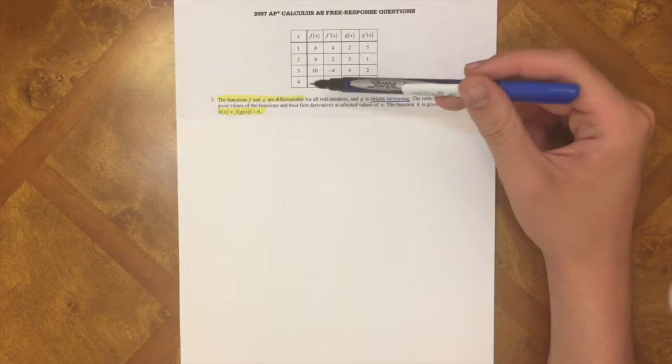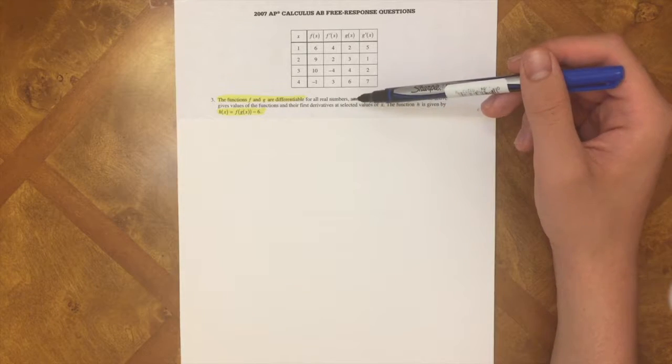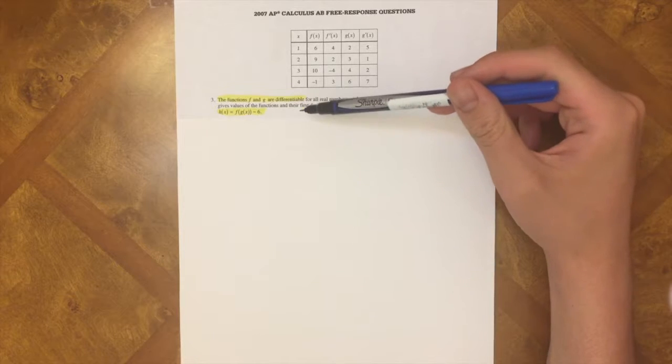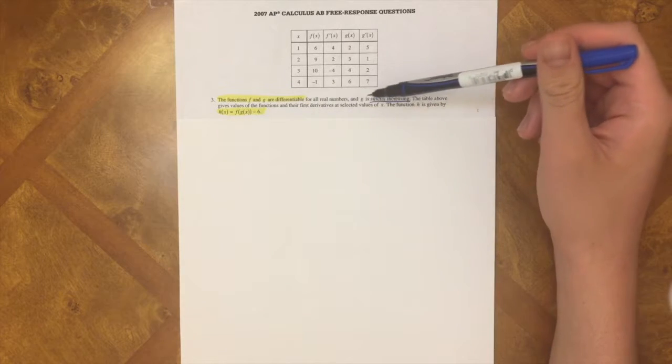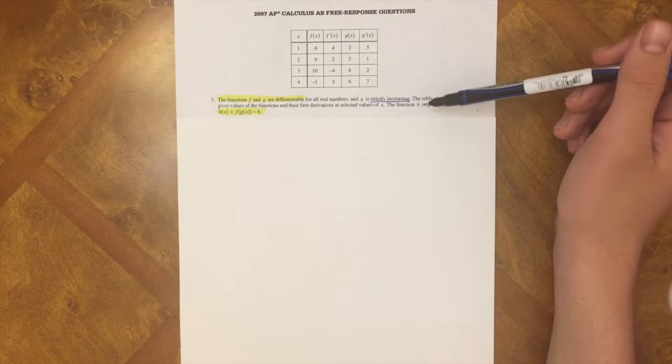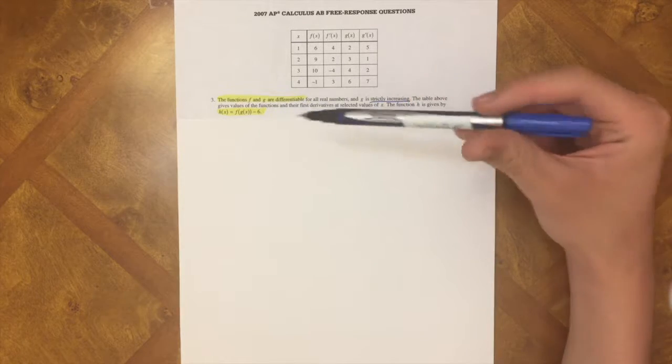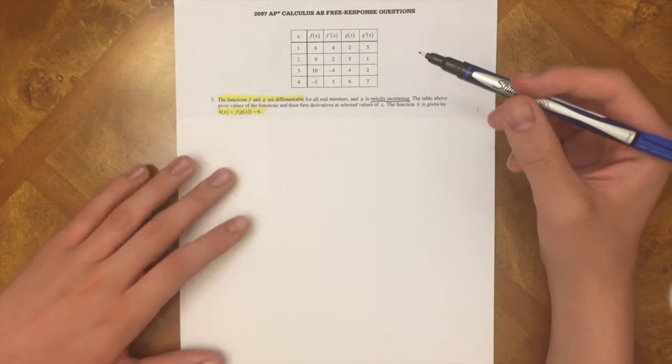The functions f and g are differentiable for all real numbers, and g is strictly increasing. The table above gives values of the functions and their first derivatives at selected values of x. The function h is given by h of x equals f of g of x minus 6. So let's look at part A.